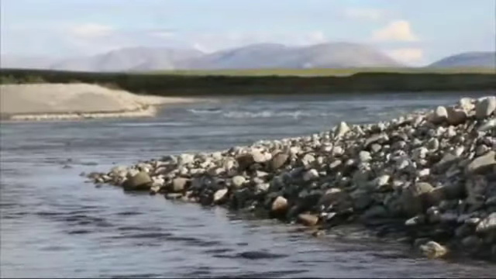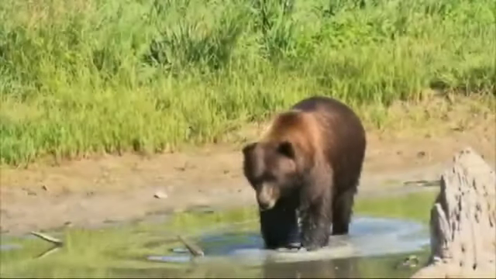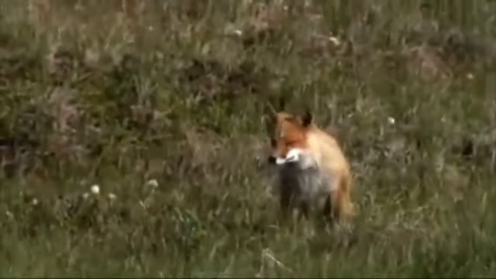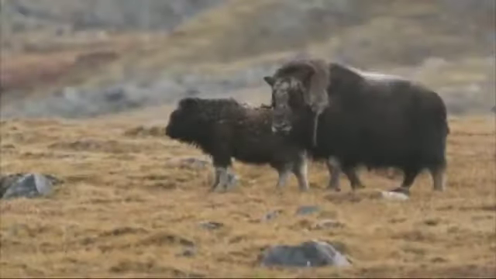Waterfowl are not the only animals to make their home on the tundra. Fish, like salmon and cod, migrate to the waterways there each year. The fish, in turn, attract predators like bear and eagles. Wolverine and fox live here, too, as well as muskox and caribou.